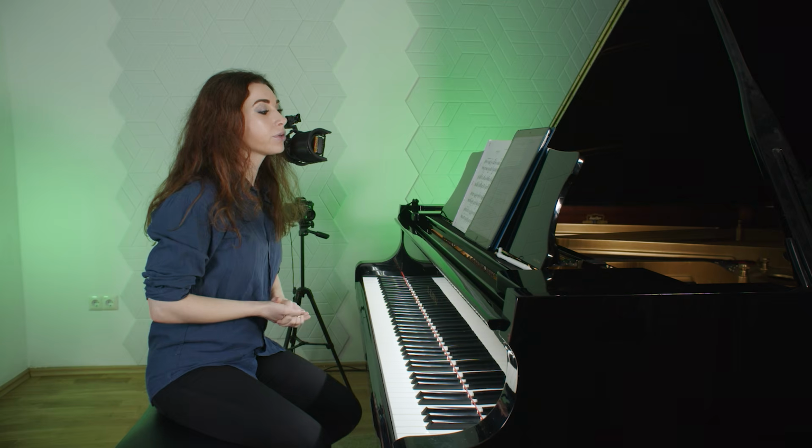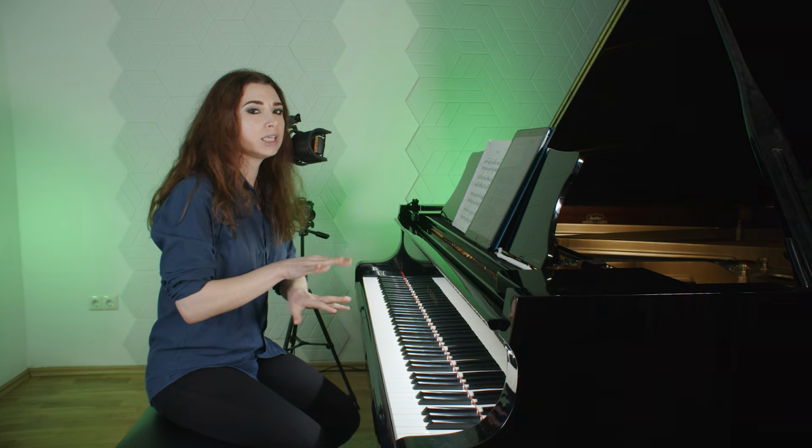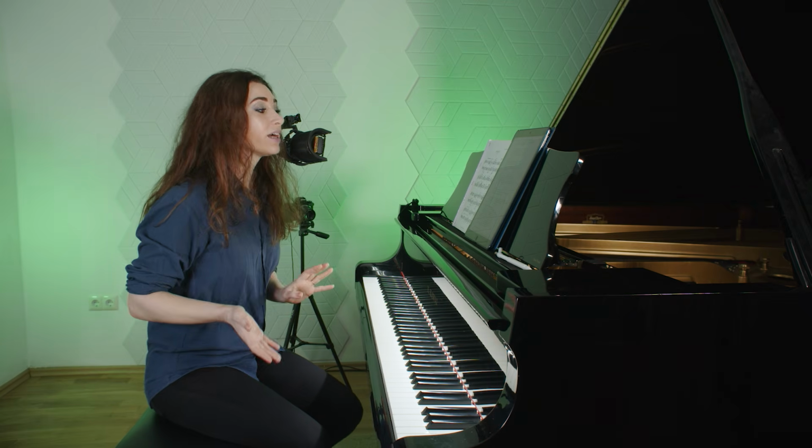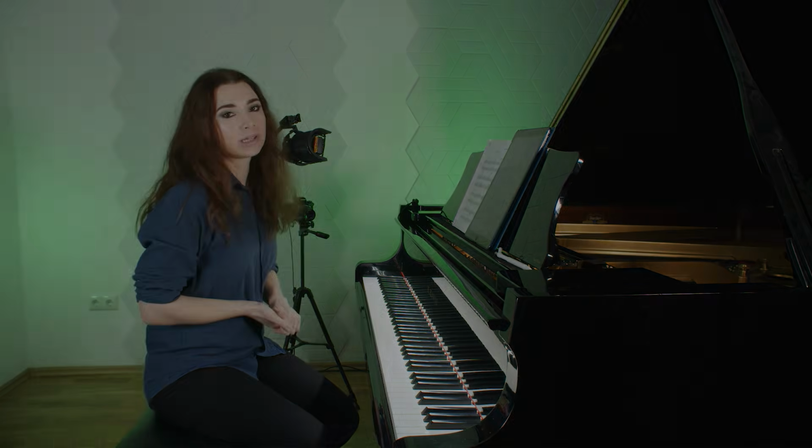And another example of such rolled chords between the beat can be seen in the Prelude, Opus 67, Number 1.